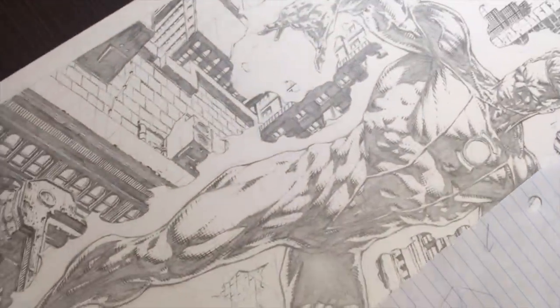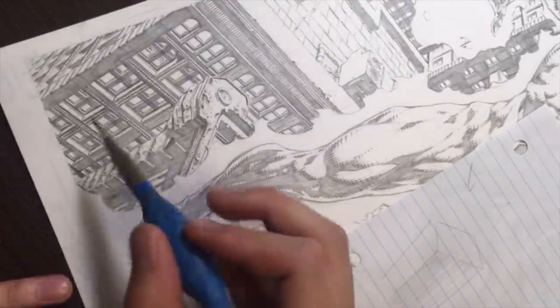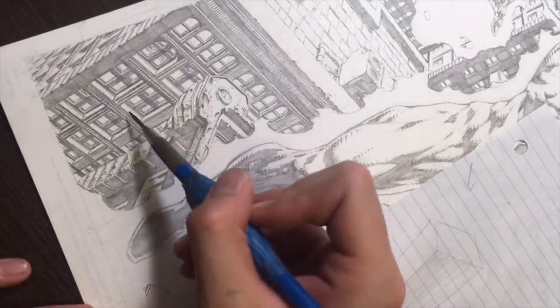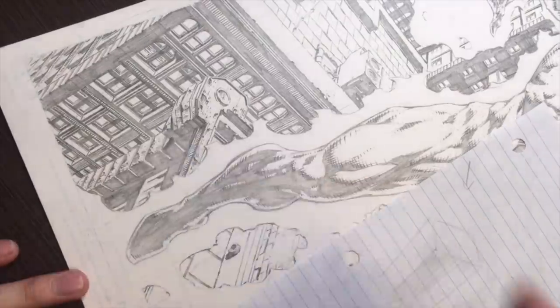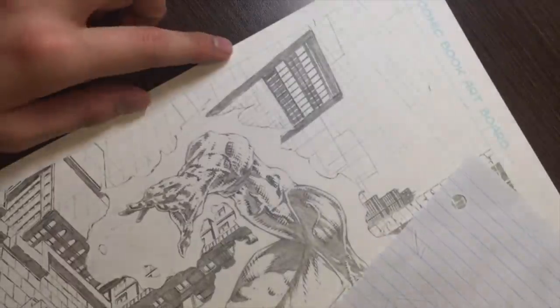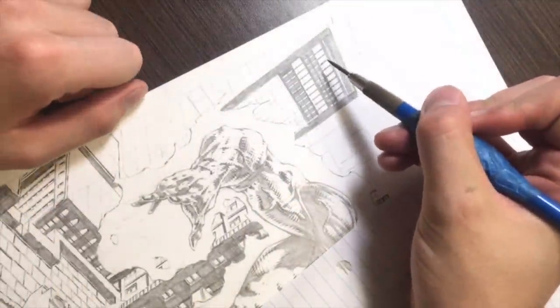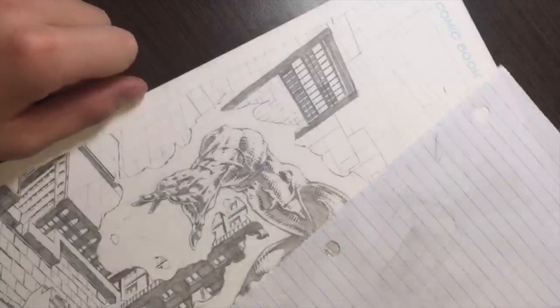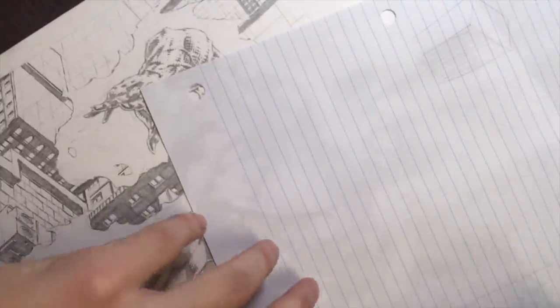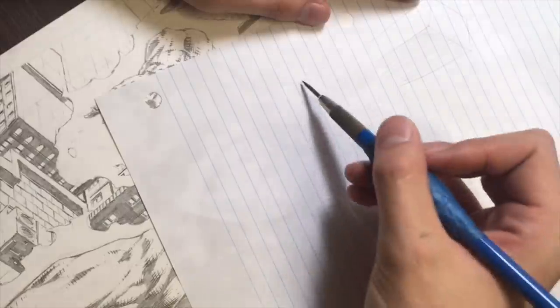let's see if I can give an example. So if you see these windows right here, there are a lot of lines here that give it a lot of depth. And over here, what you want to do is, since you're kind of looking upwards at it, here I'll demonstrate on this paper.